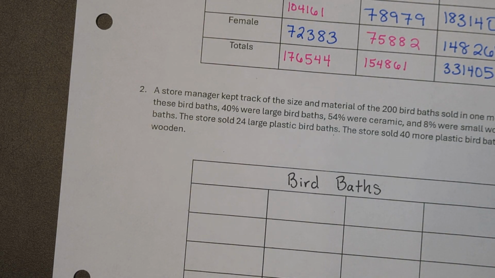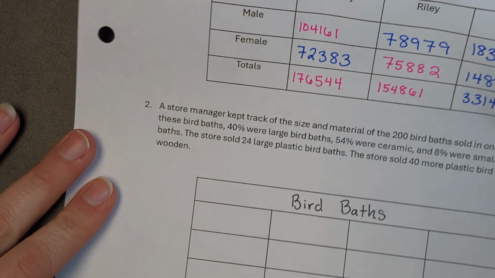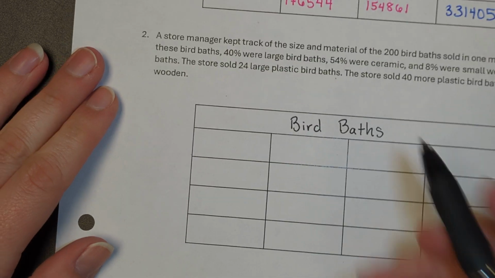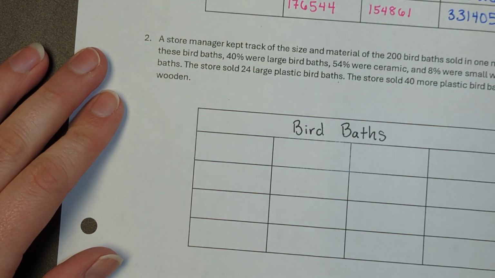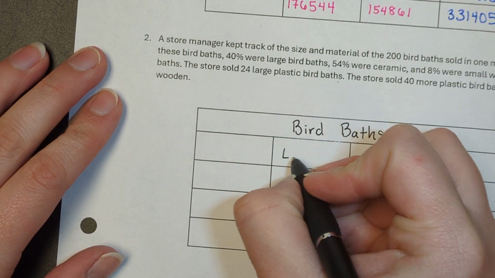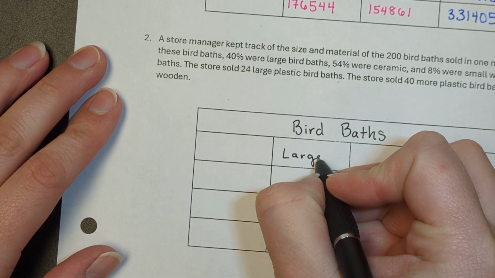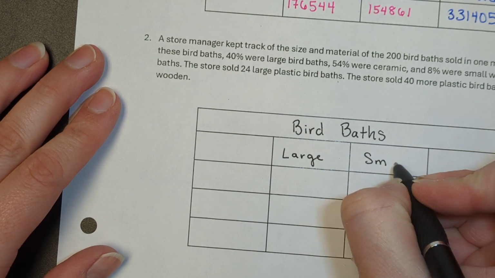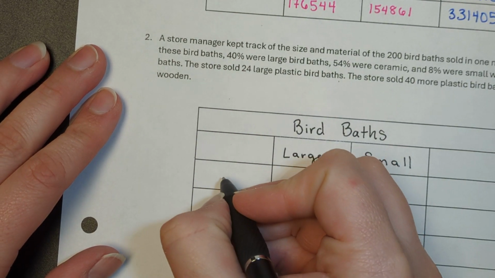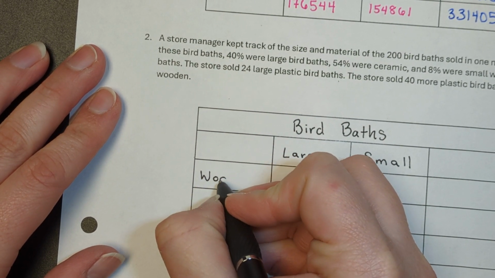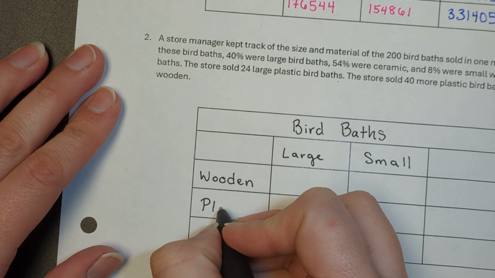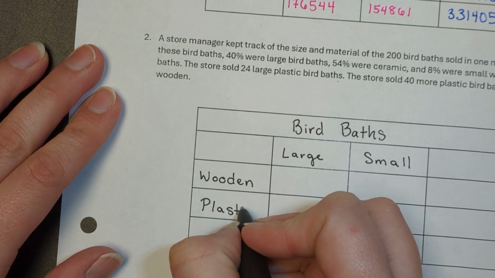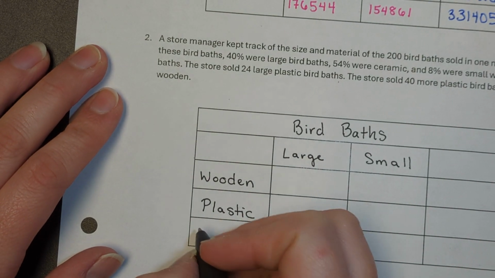So, which one should I put where? Do you think it matters which ones go where? Nope, it doesn't. Not one little bit. So, let's see. You said we had large and small? Okay, so I would put the sizes on one side. There's large and small, and then there's wooden and plastic. And what should the last part of your table always say? Total.